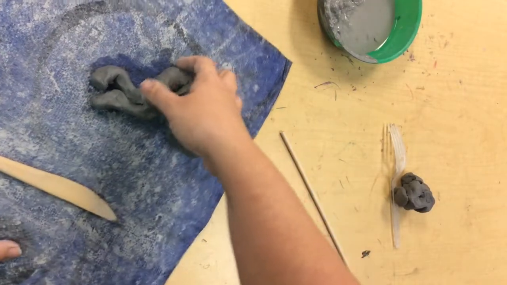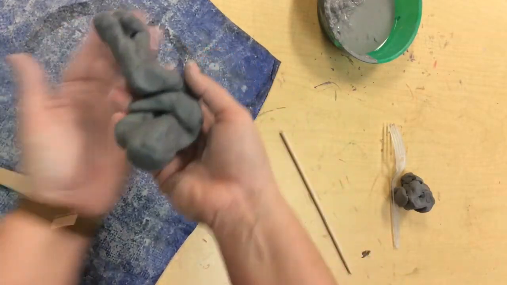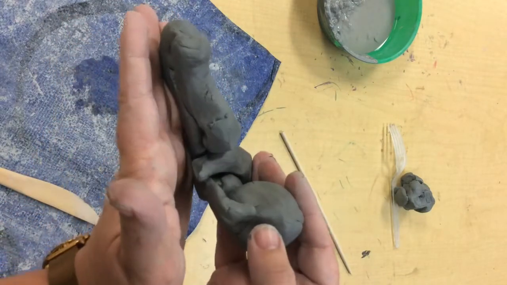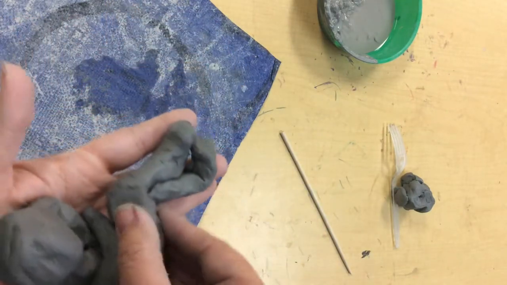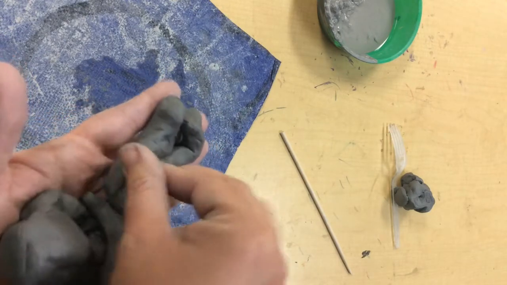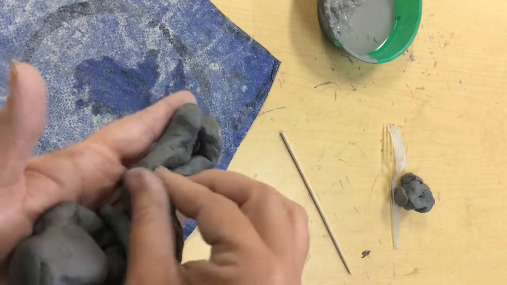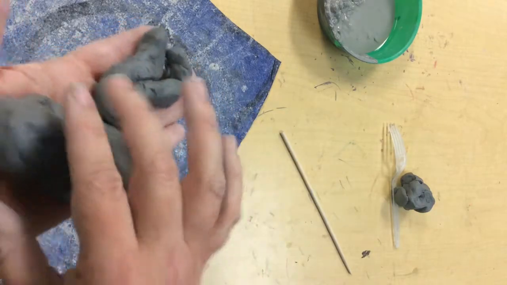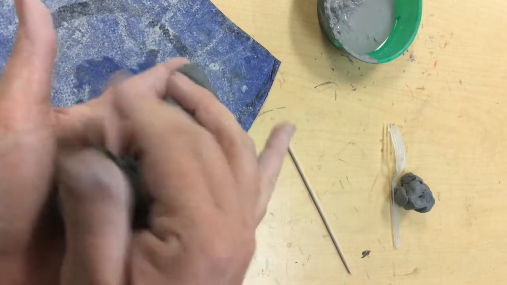All right, friends, I've got my clay figure. I'm going to carefully pick him up. Remember, support your clay. I've got him in the position that I like. I am going to now really focus on adding details and making drawings onto this, scratching into this to make texture and add details.